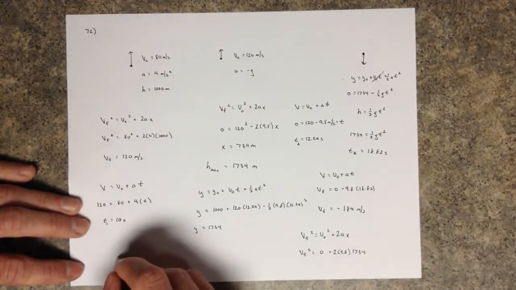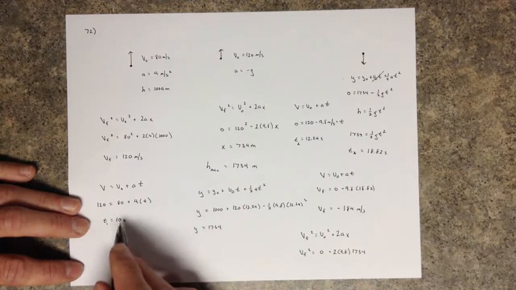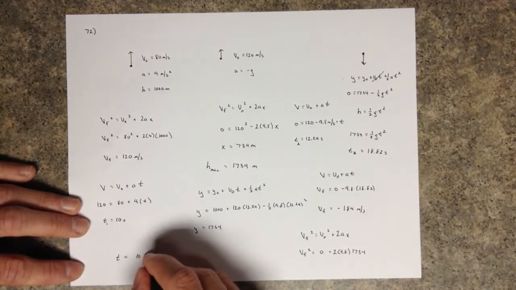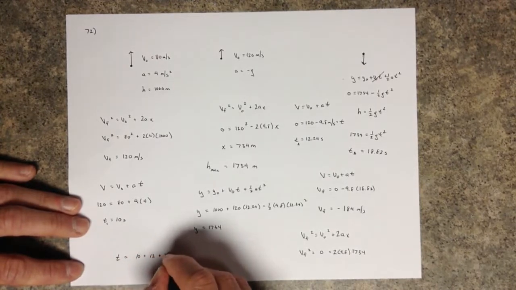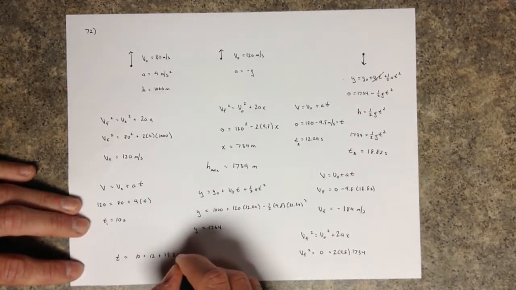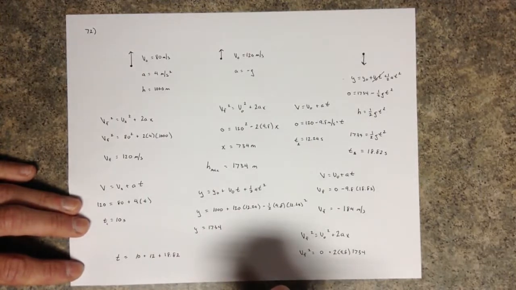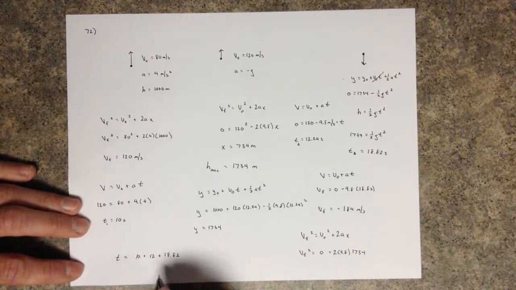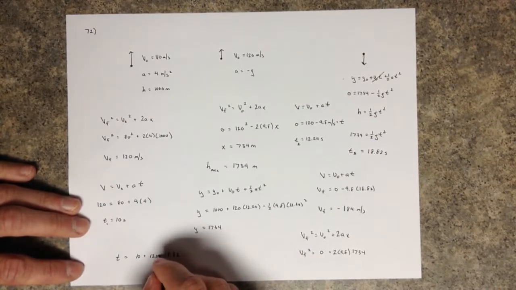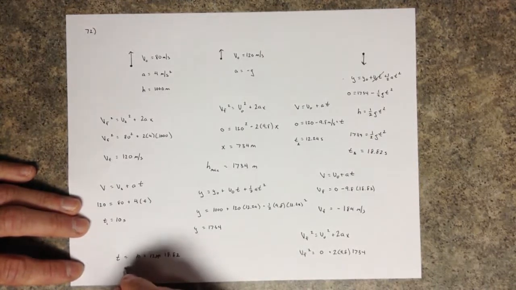But again, if you want to know the total time, then the total time is just the 10 plus the 12.24 plus the 18.82. Okay, so you get total time somewhere in the range of like 41 seconds.